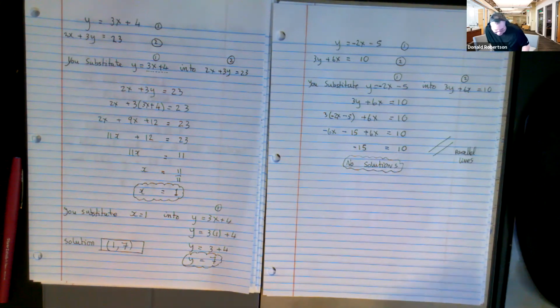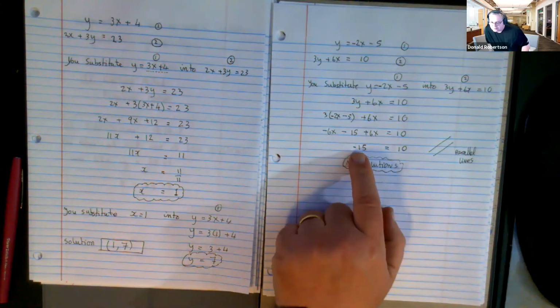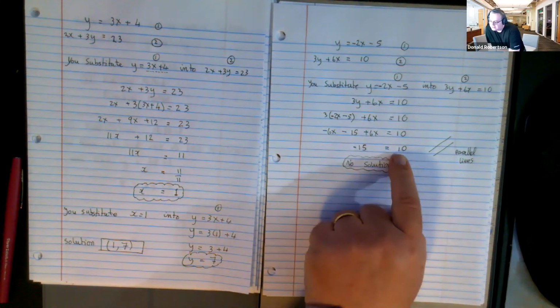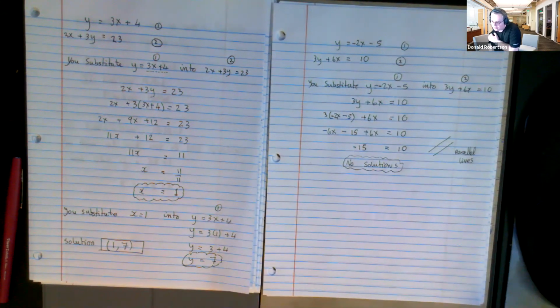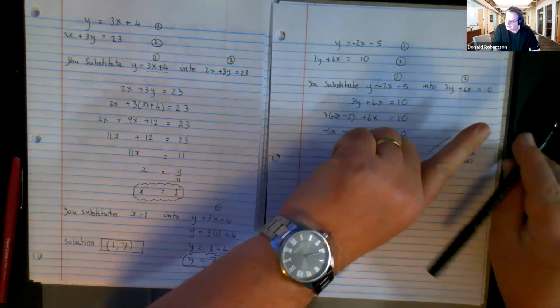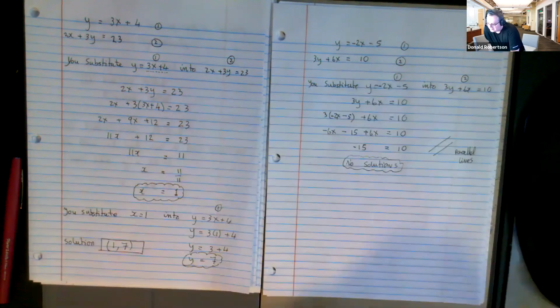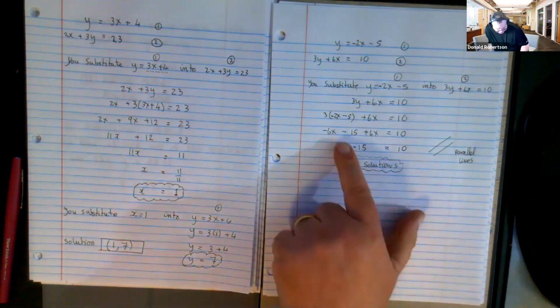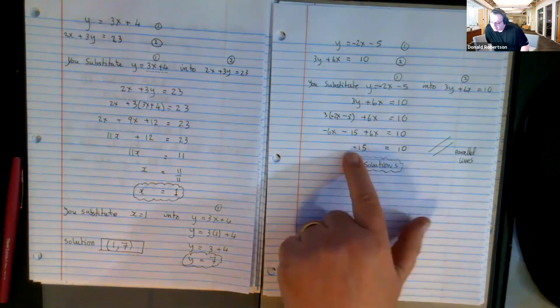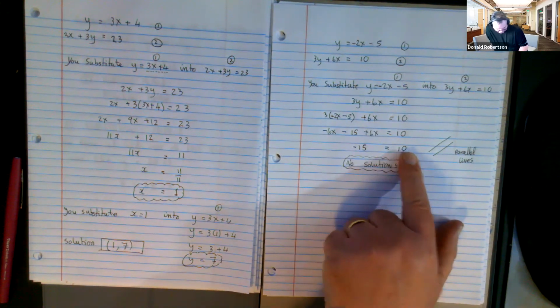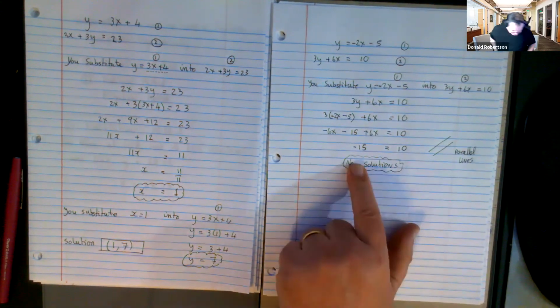And the way that we interpret that is, isn't negative 15 never equal to 10? And so the only way that that could happen would be if the two lines are never equal to each other, right? So are we okay with wonky version number 1? You try and solve it, the x's disappear and two numbers that are not the same number are left. That means parallel lines, so the answer is no solutions.